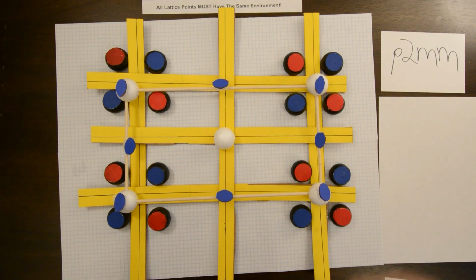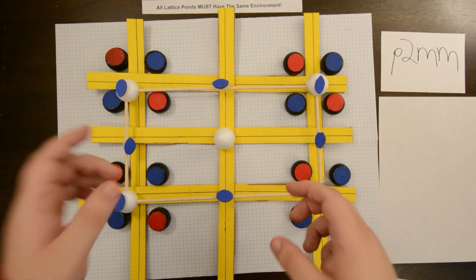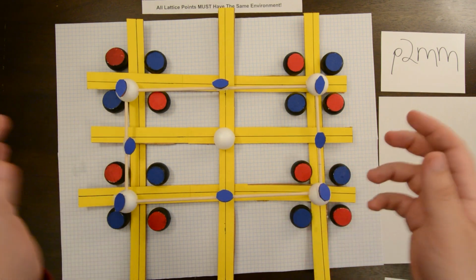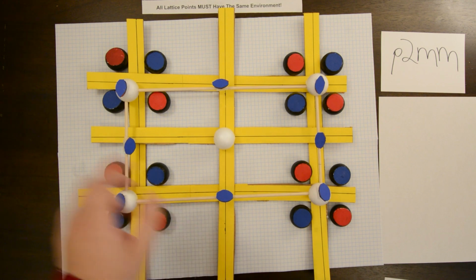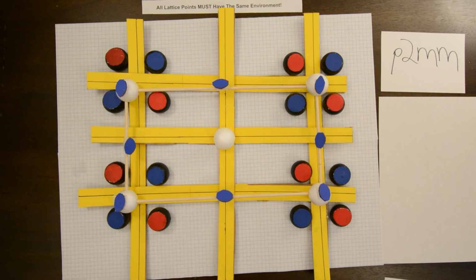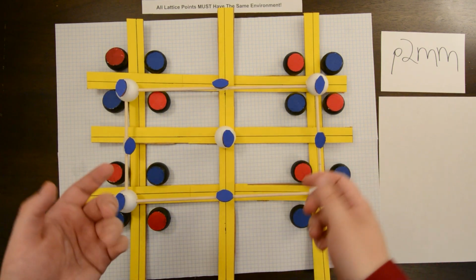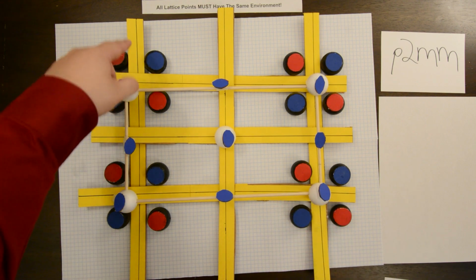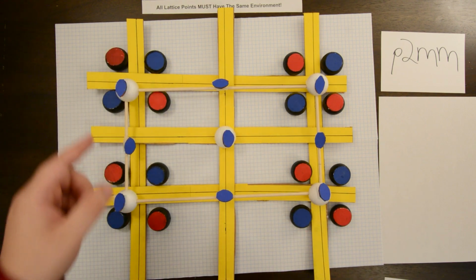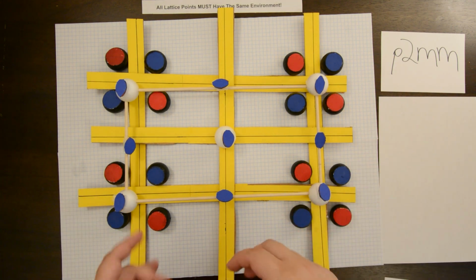Of course, all lattice points must have the same environment, so just because it's in the middle of the unit cell doesn't change that fact. So, we need to add a twofold to the middle. Luckily, the mirror planes that we generated before match the mirror planes that all the other lattice points already have. So we're good on that front.